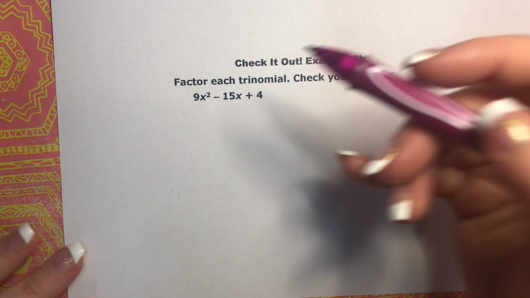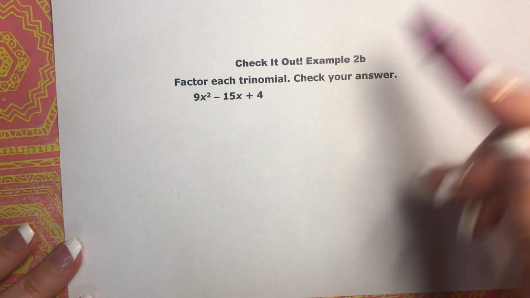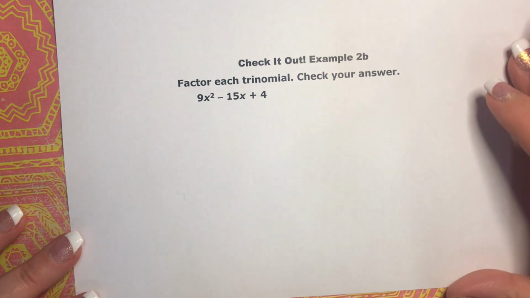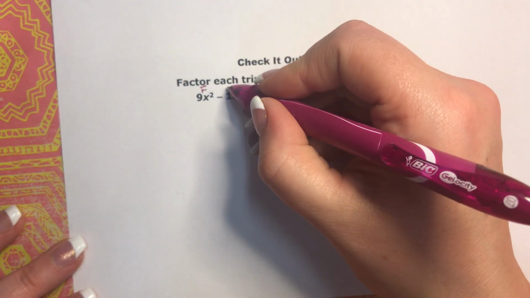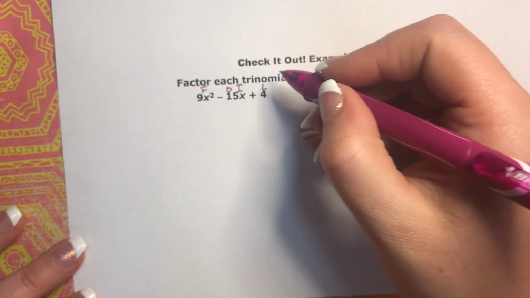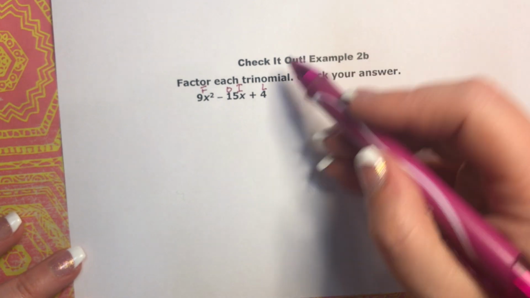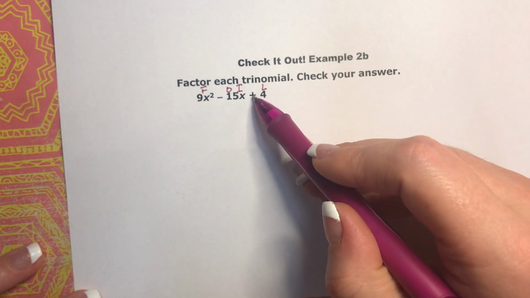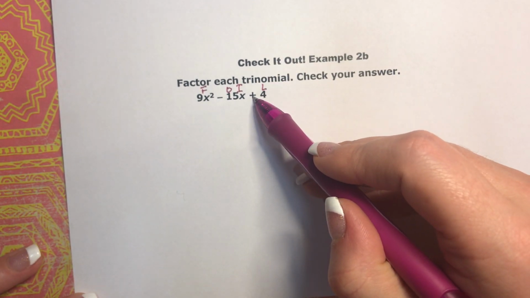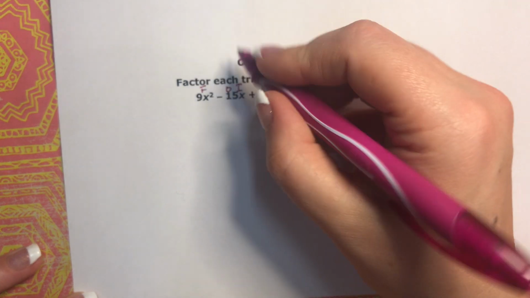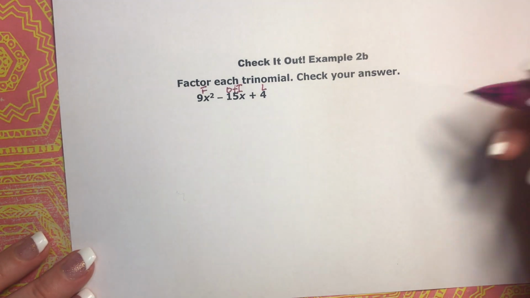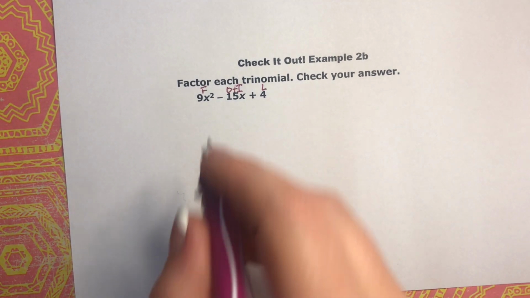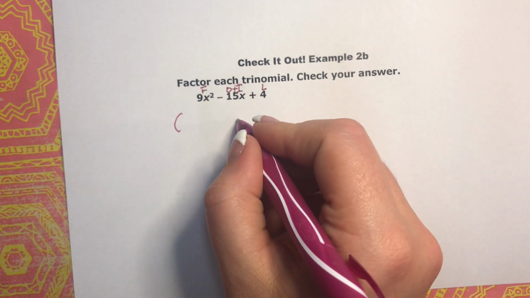So, what are we doing here? Let me get my voot-voots going. Okay, so wait, this is the first, this is the last, this is the outside, and this is the inside, right? And then what are we doing? We are going to be adding the outside and the inside to get a negative 15x.